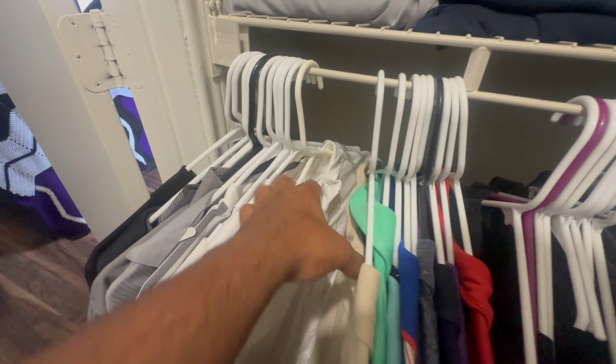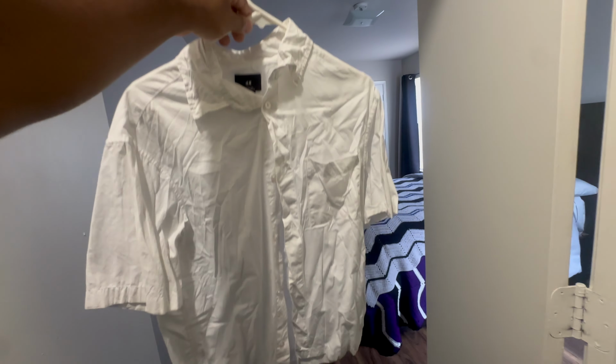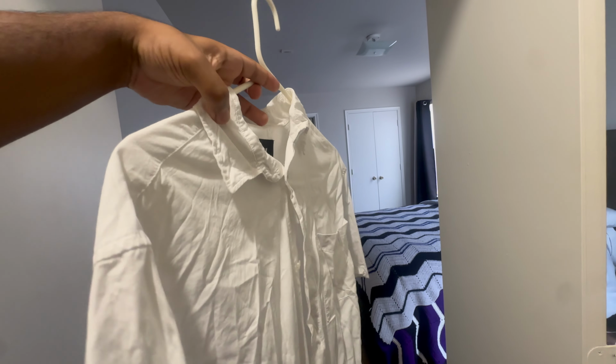Here is a good example of a button-down shirt because of the buttons. These are buttons. So here is a button-down shirt, which also has a collar as well.